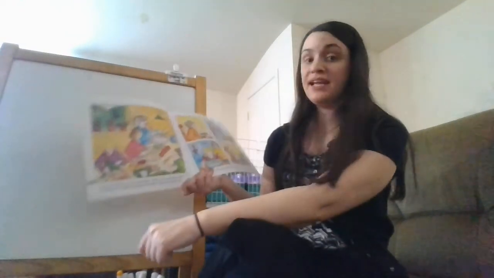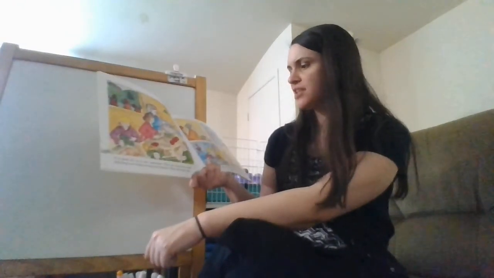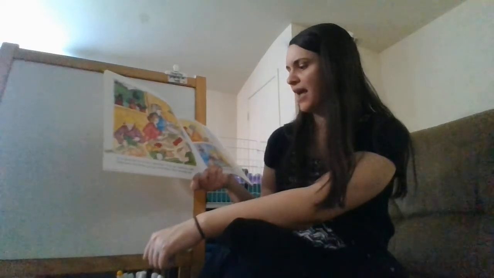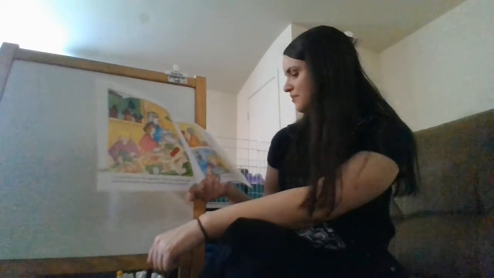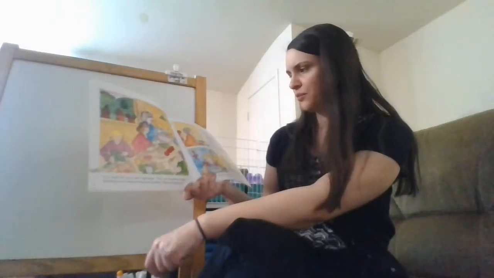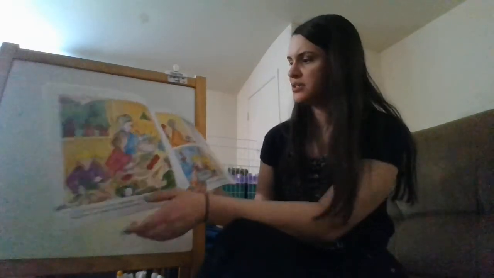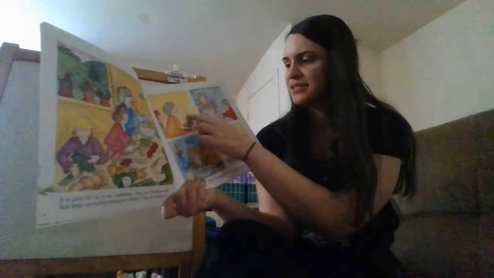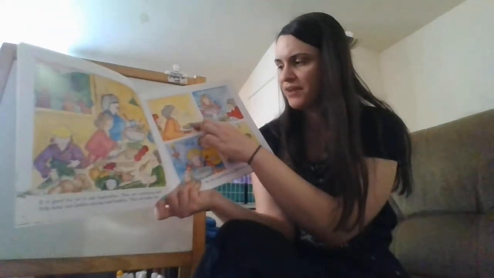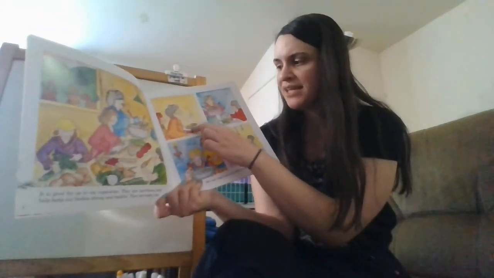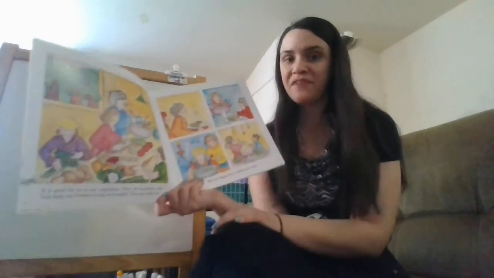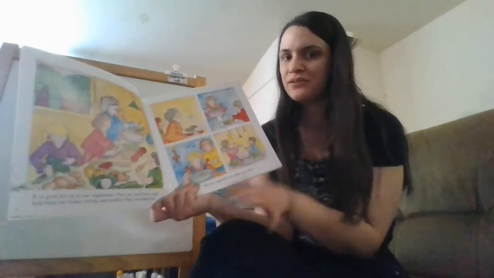It is good for us to eat vegetables. They are nutritious and help our bodies to stay strong and healthy. They're tasty too. We eat vegetables in many different ways. So here they're just cutting them up and eating them raw, or means not cooked, in a salad. But in this case, they're cooking the vegetables. Look, here they're having potatoes and peas, and French fries. And you know what French fries are made out of, friends? They're made out of potatoes.